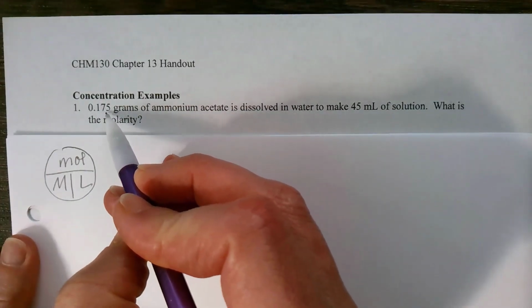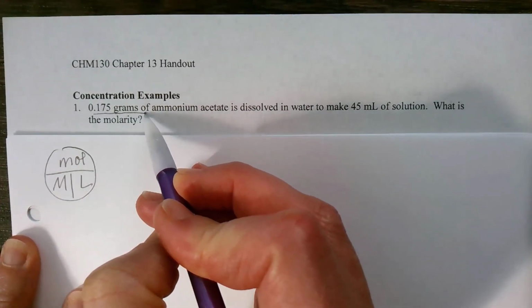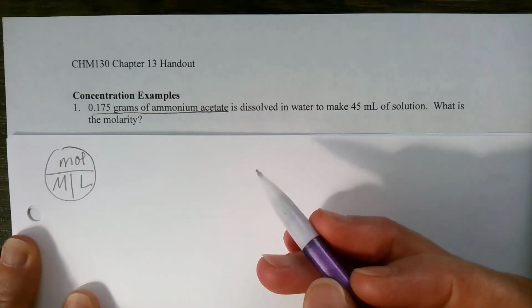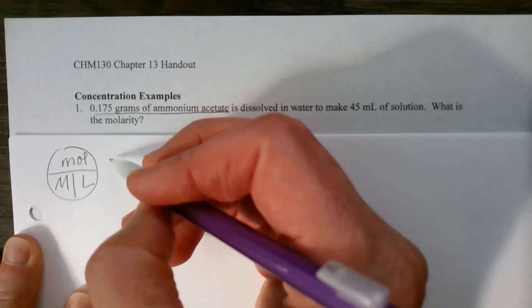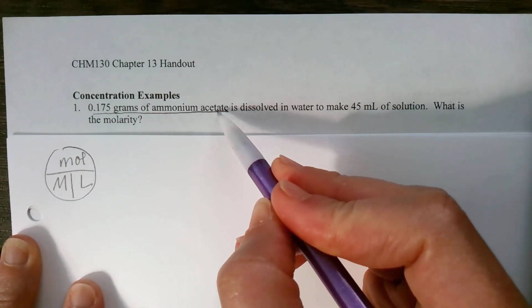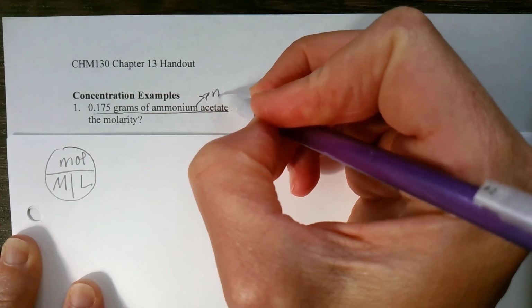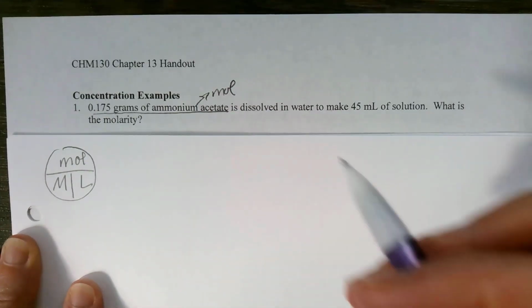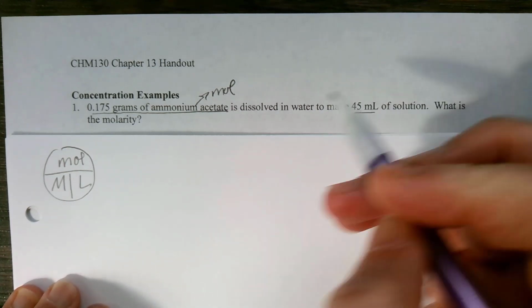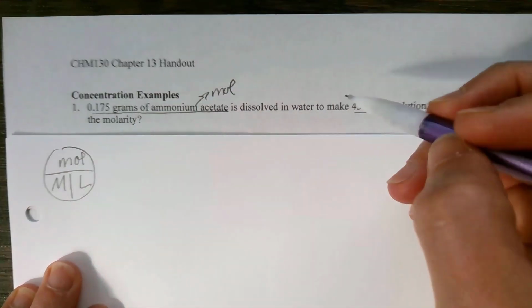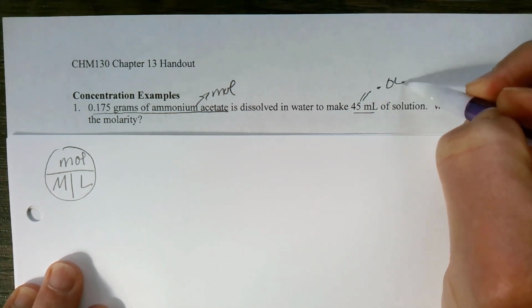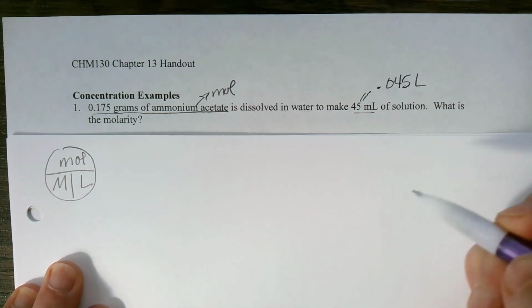So I'm given 0.175 grams of ammonium acetate. Well, if I know grams, we need to know in our head that grams, we need to get to moles. So that's going to be the first thing I need to get. I need to get to moles. And it's dissolved in water to make 45 milliliters of solution. Again, I need liters. So let's divide this by 1,000. This would give us 0.045 liters.